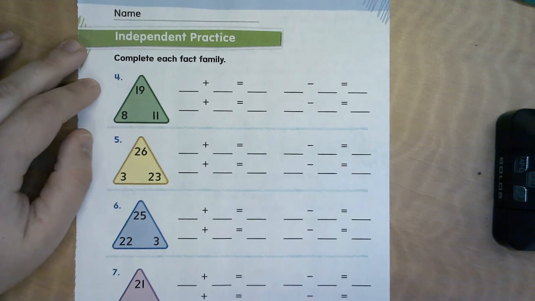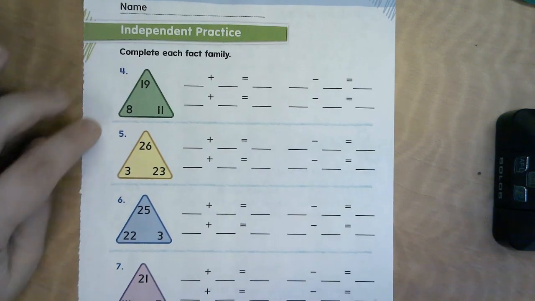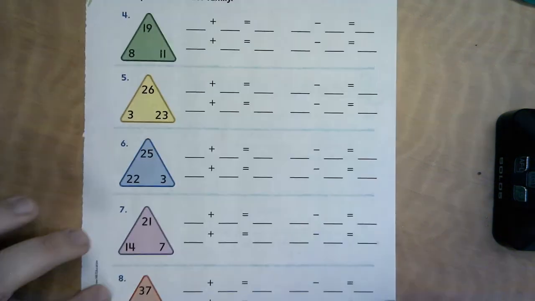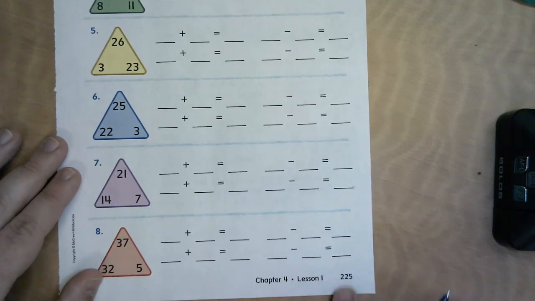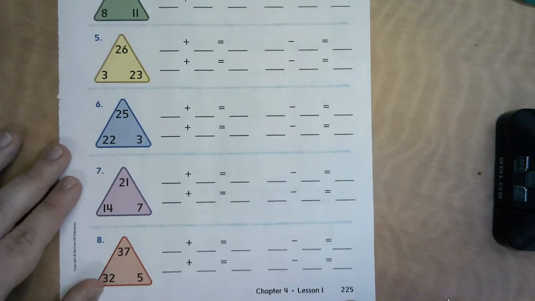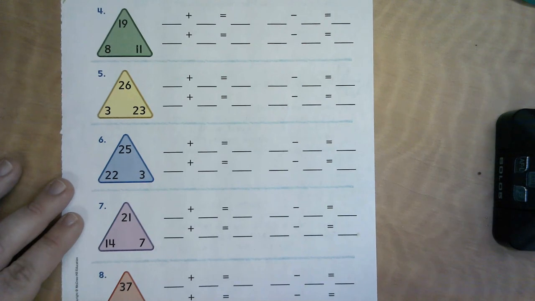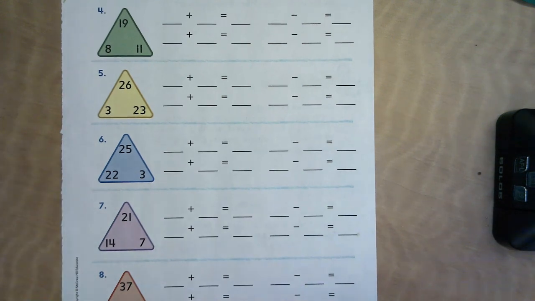All right, we're going to work on our independent problems. So number 4, 5, 6, 7, and 8. And all of these are on page 225. I want you to work on all those problems for right now. And tomorrow when we come back together, we'll go over these during our class time.